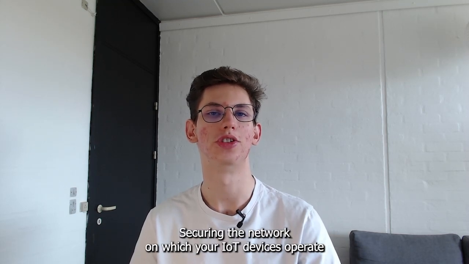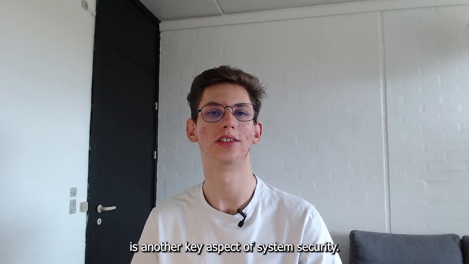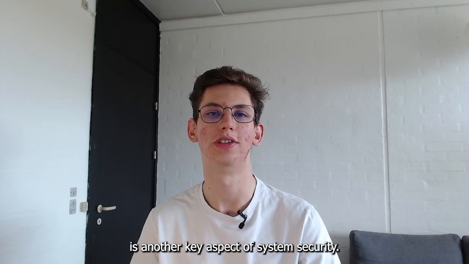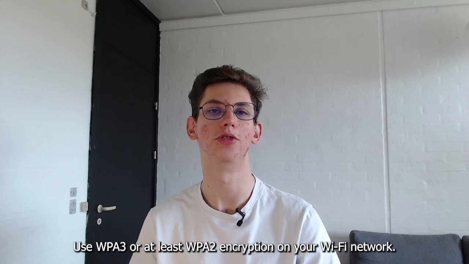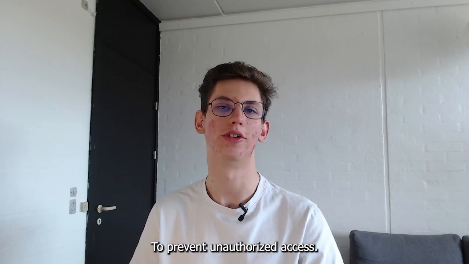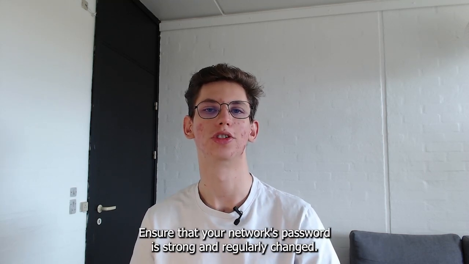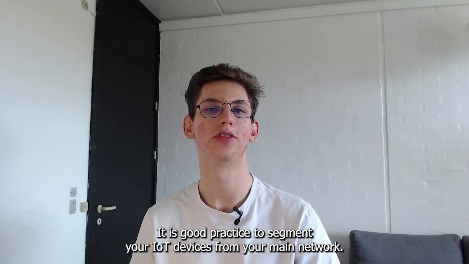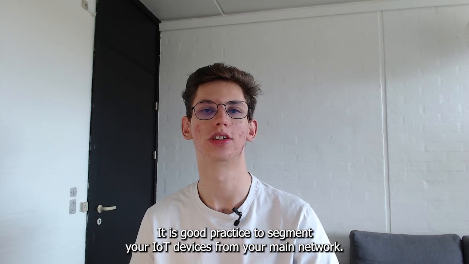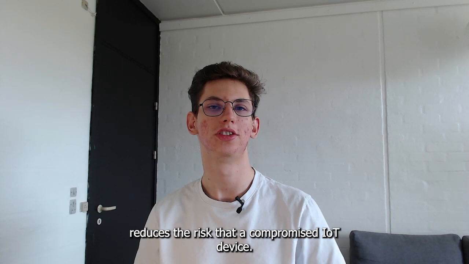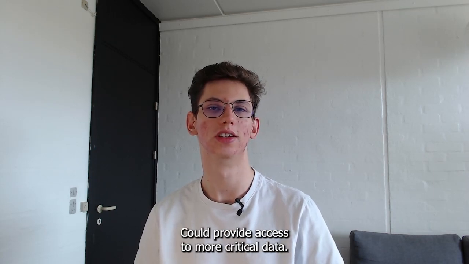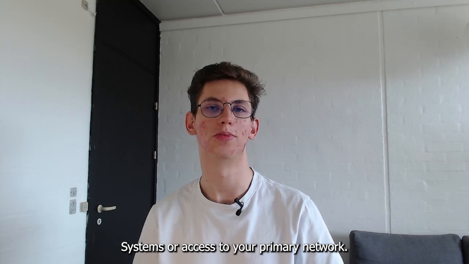Securing the network on which your IoT devices operate is another key aspect of system security. Use WPA3 or at least WPA2 encryption on your Wi-Fi network to prevent unauthorized access. Ensure that your network's password is strong and regularly changed. It is good practice to segment your IoT devices from your main network. For example, setting up a separate network for your IoT devices reduces the risk that a compromised IoT device could provide access to more critical data systems or to your primary network.